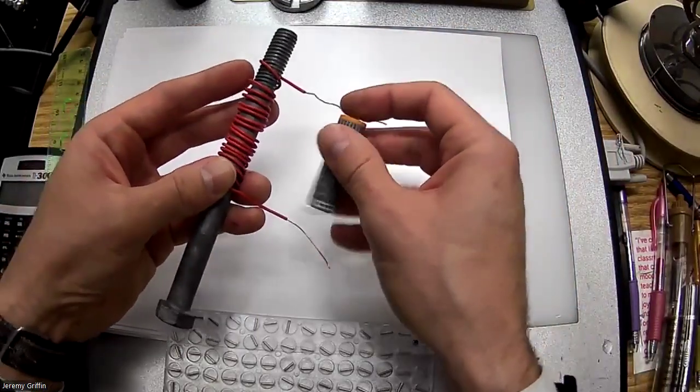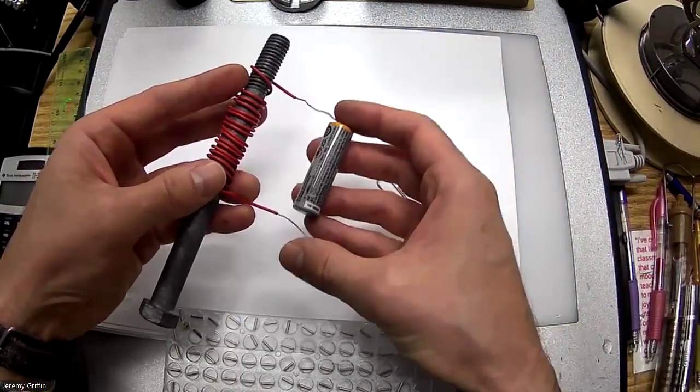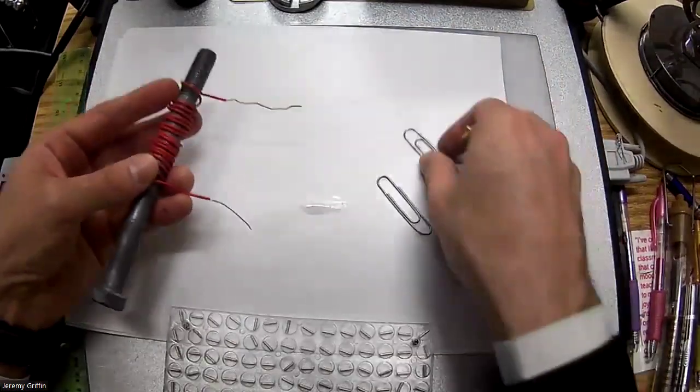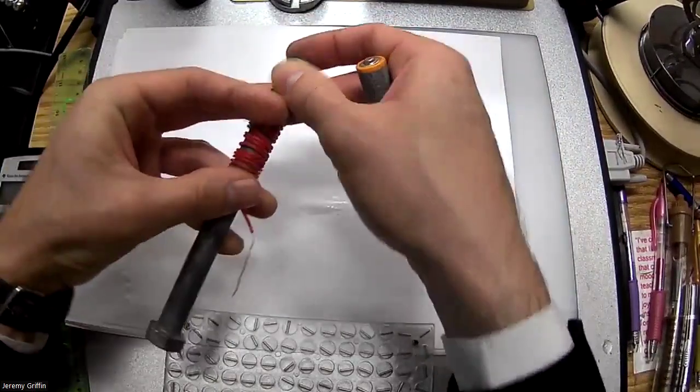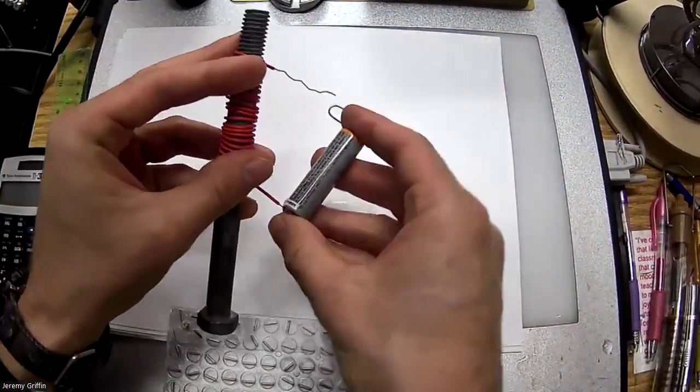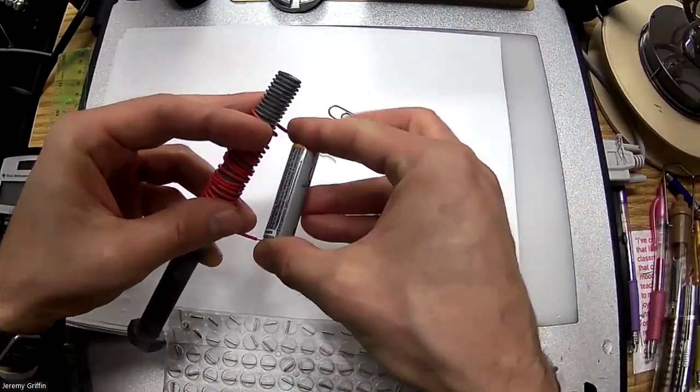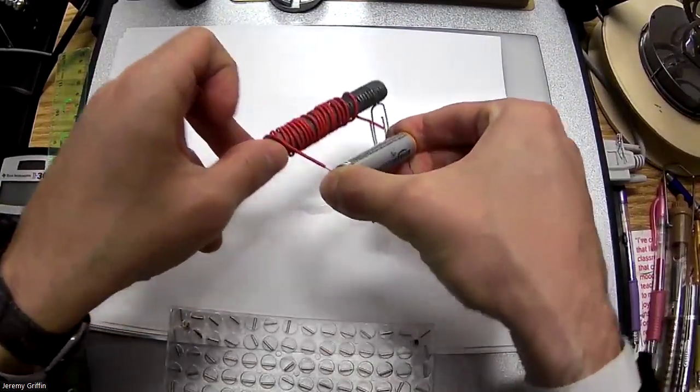the leads of a battery. You might say, does this short circuit? Technically, maybe. So I won't do this very long, otherwise it'll get hot fast. But I've got it hooked up to this inductor. This should create a magnetic field, and I should be able to pick up this paper clip. See if it can. There you go.